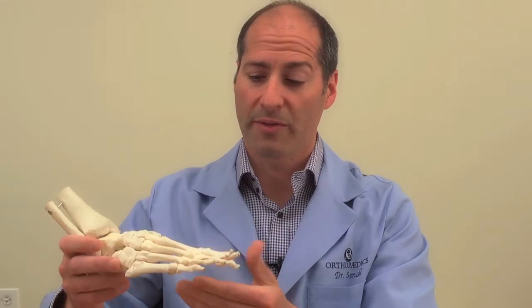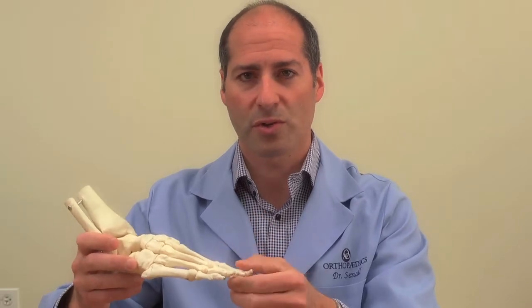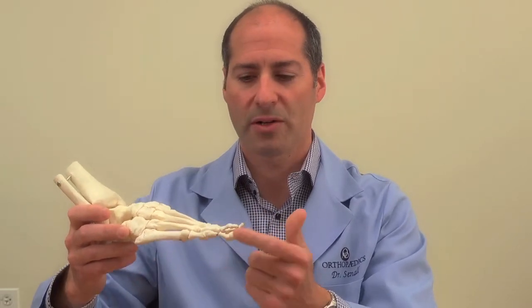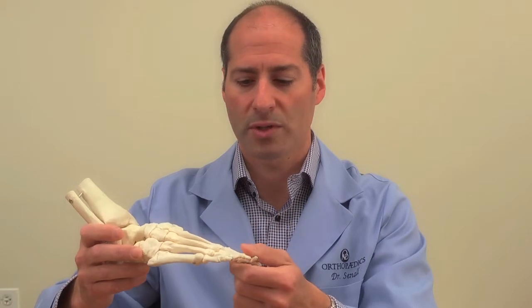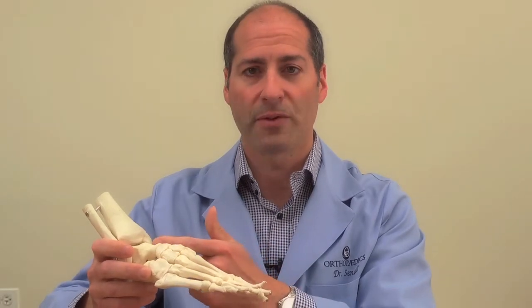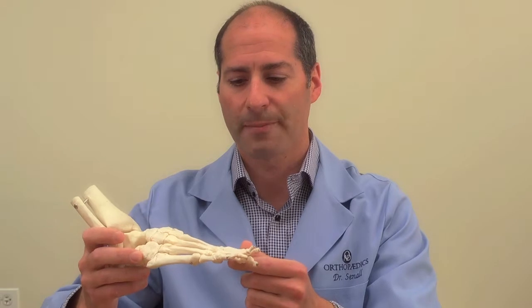When we look at the foot, we have the forefoot, which is made up of the metatarsals and the metatarsal phalangeal joints, which are the joints between the metatarsals and the toes. We have the midfoot and the hindfoot, and we're going to concentrate on the forefoot today.